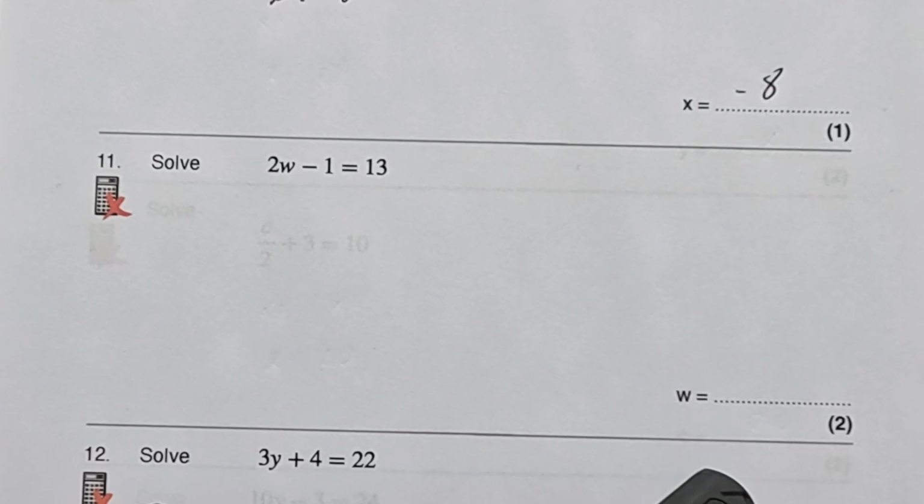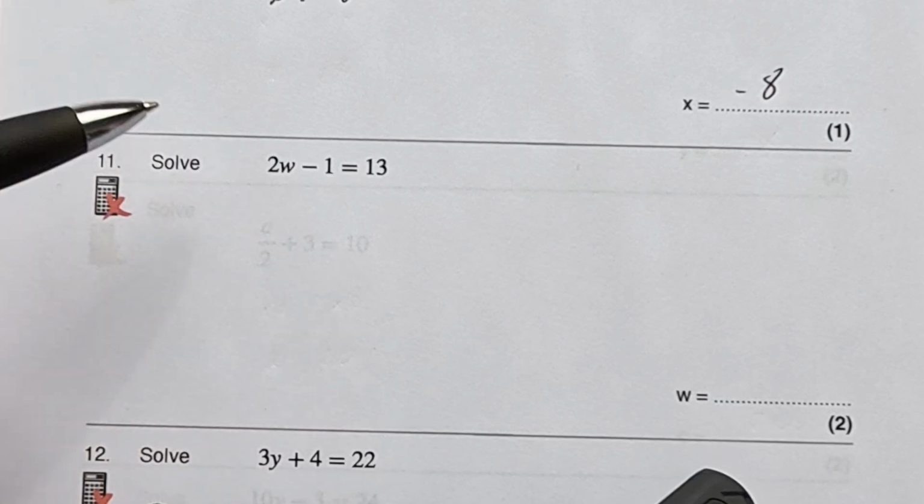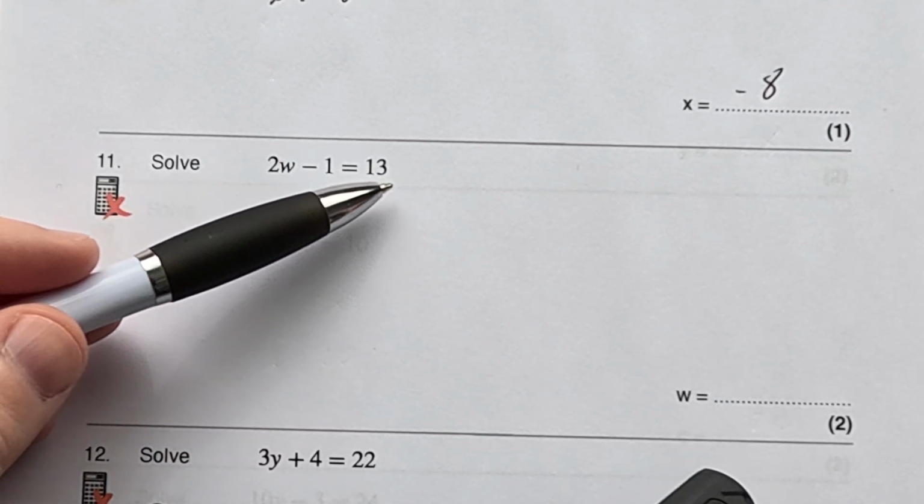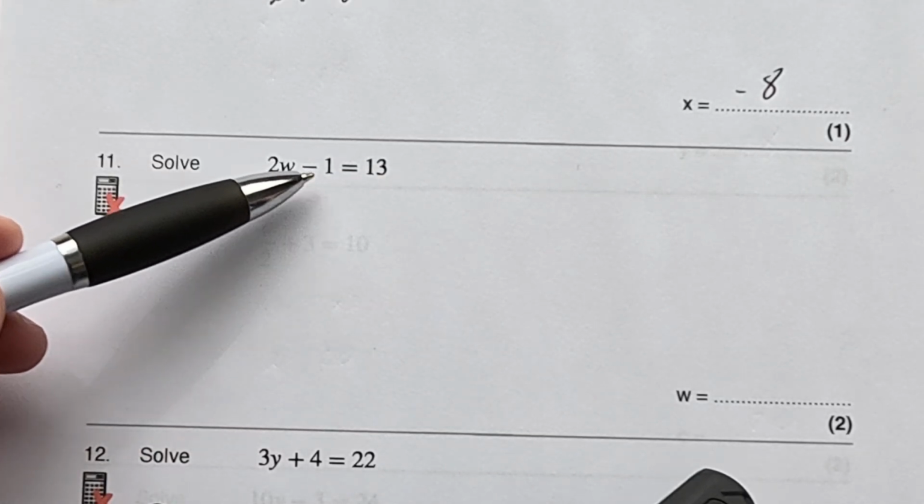However, we're going to be looking later on in this video at equations with letters on both sides and more complicated equations, so we're going to be using the method because it's very important to know that method for whenever you're solving more complex equations. So let's have a look at this. We've got 2w, take away 1 equals 13. So let's get rid of this take away 1 to begin with.